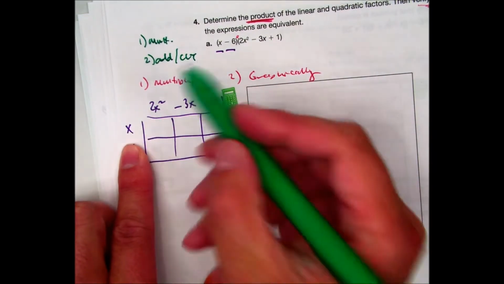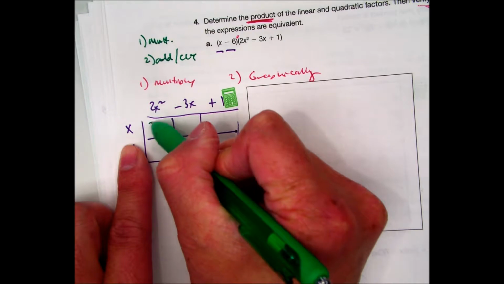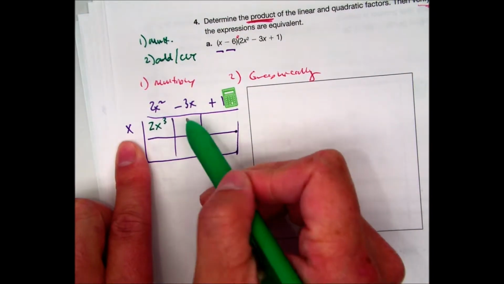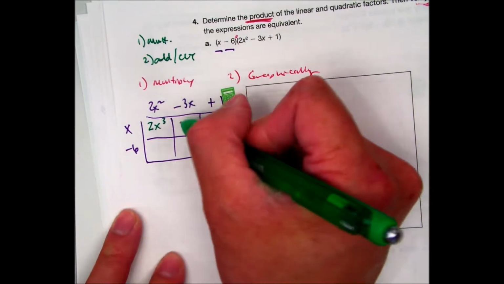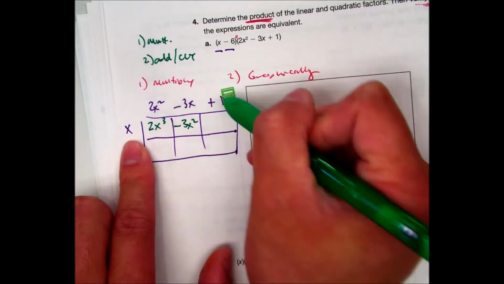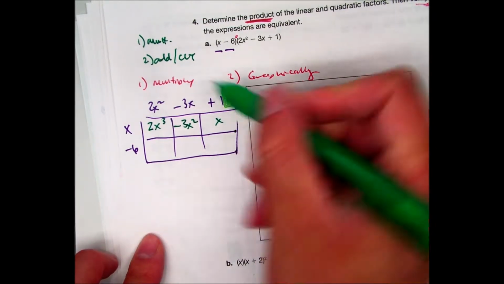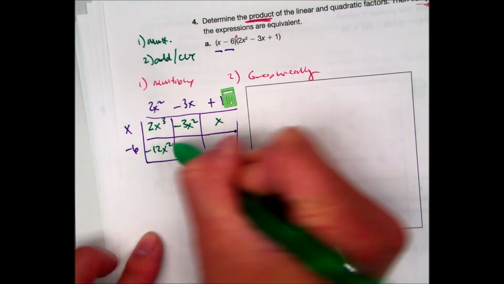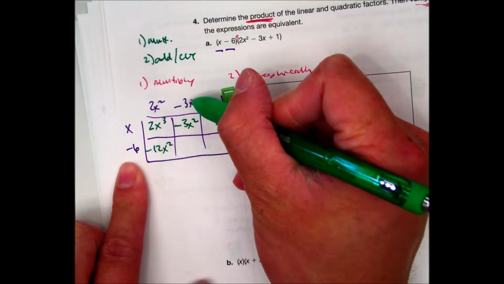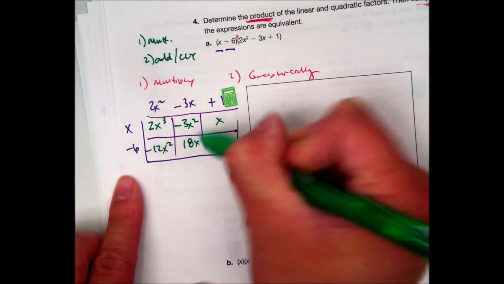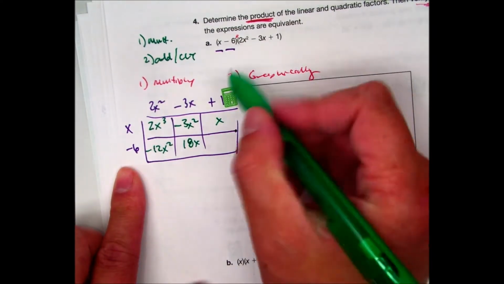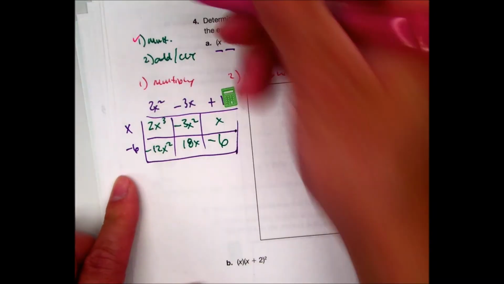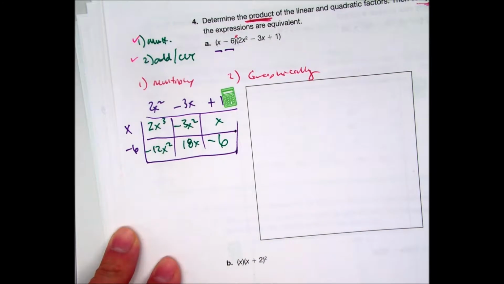Class, x times 2x squared. 2x to the third, or cubed. X times negative 3x. X times 1. X or 1x. Negative 6 times 2x squared. Negative 6 times negative 3x. And negative 6 times 1. So I've just multiplied, and now I'm going to add or combine like terms.